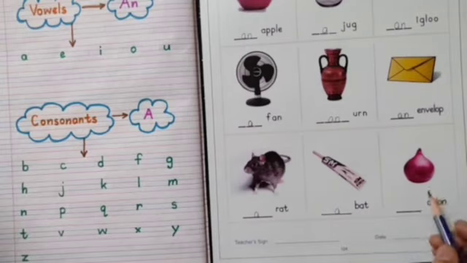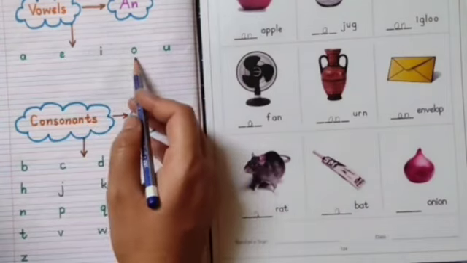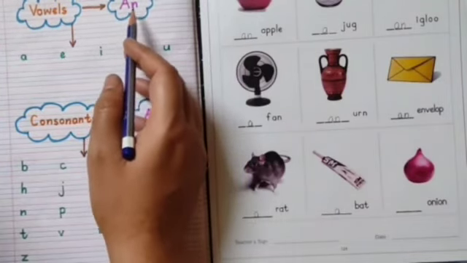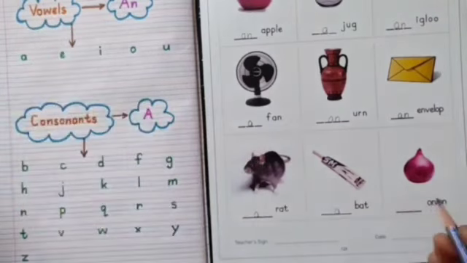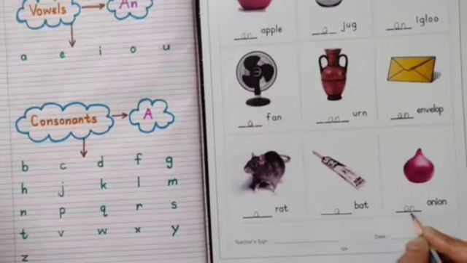Next picture is of an onion. Onion starts with alphabet O. Let's find where is O. Yes, O is a vowel, and an is a very good friend of vowels. So we will write here an onion. Kids, I hope with the help of this session, you have learned the concept of a and an.